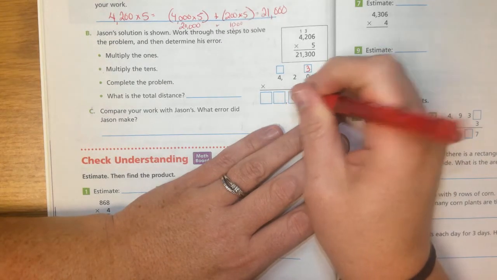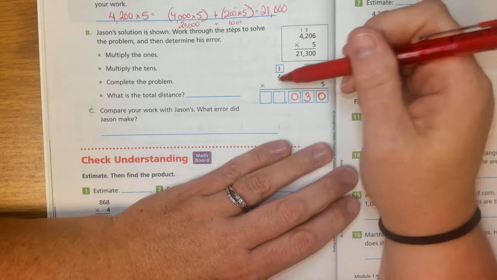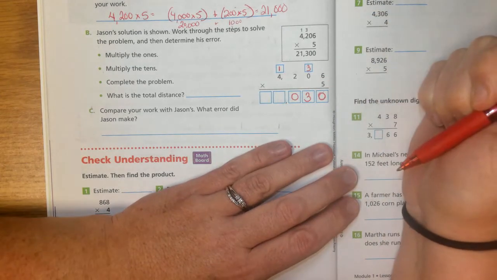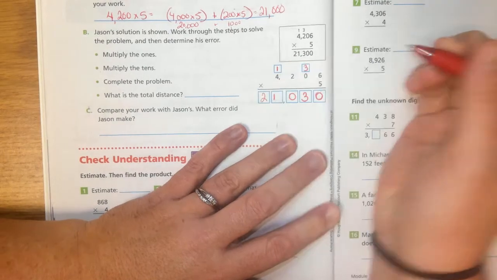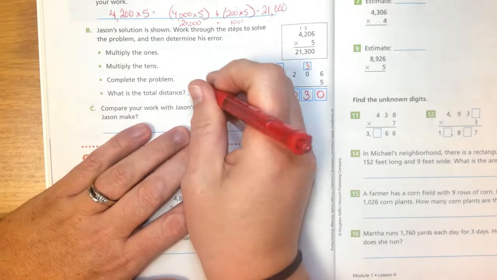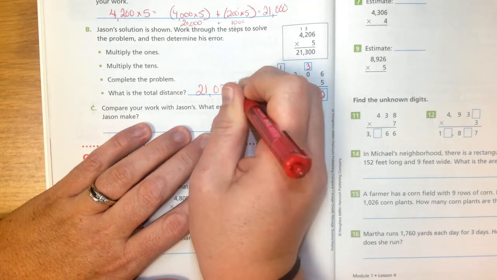So I'm going to put a 0 in my hundreds place and regroup my 1,000. 4 times my 5 is 20. Plus 1 is 21,030. So the total distance is 21,030 feet.